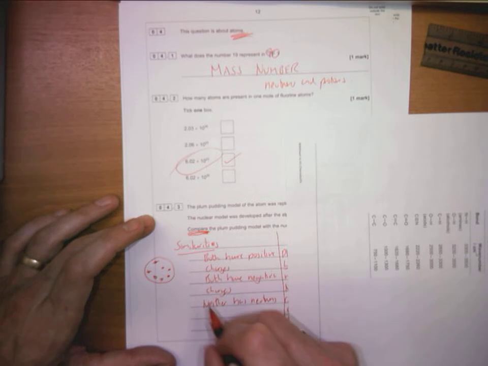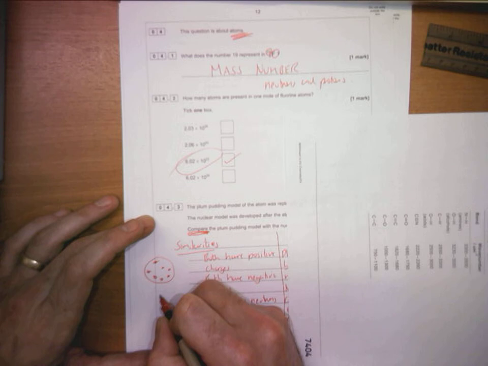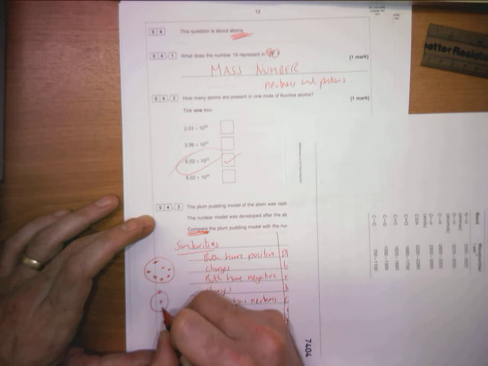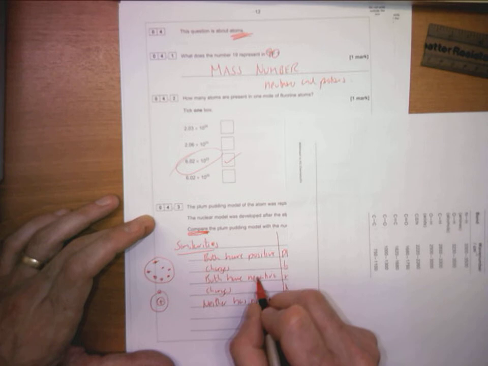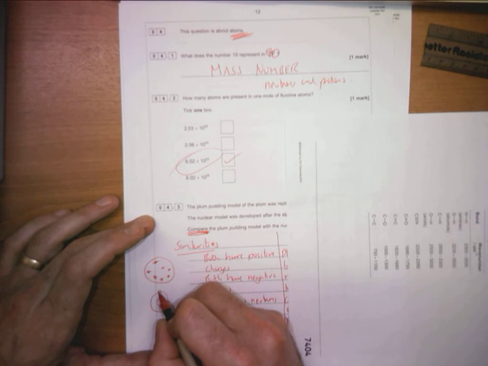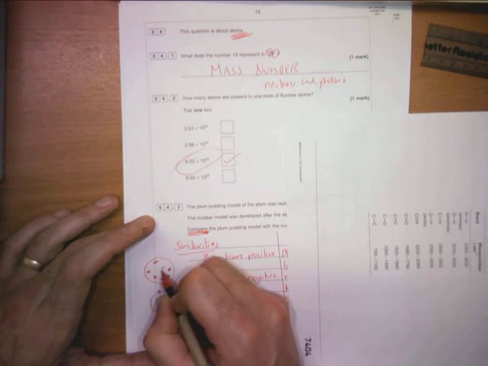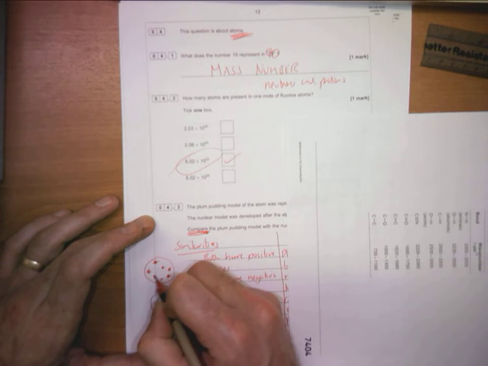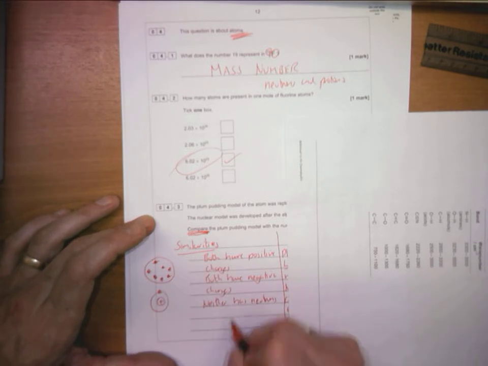Both have negative charges. And here's a simple nuclear model, there we go, nucleus in the middle, got positive. There's a negative charge in the nuclear model, and there's a negative charge, the plums in the plum pudding model.